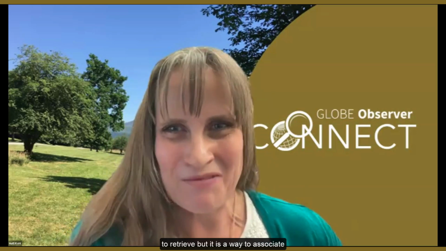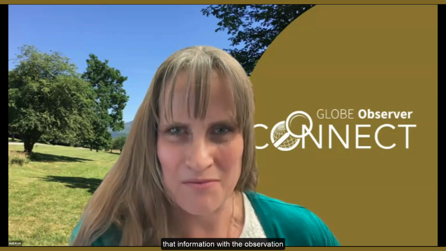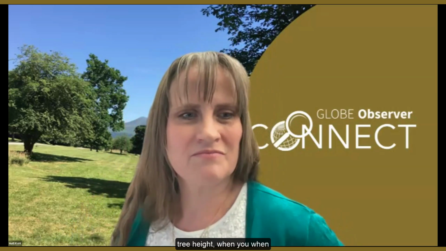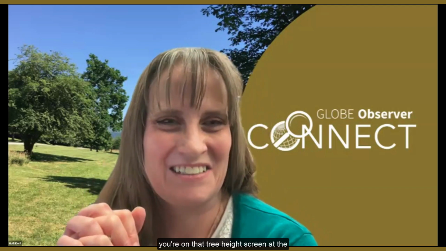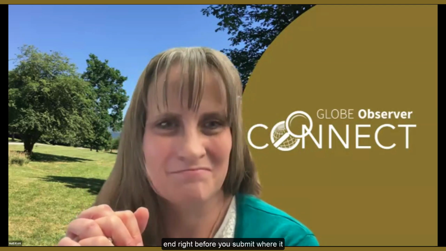I think Trees also has a field notes section. Yeah, you could enter that information in there as well. It's just stored in a different part of the database, so it's not as easy to retrieve. But it is a way to associate that information with the observation that you're making at the time. You'll get that when you're on the tree height screen at the end, right before you submit, where it asks you if all that stuff is right. It's usually like a yellow box before you submit it.